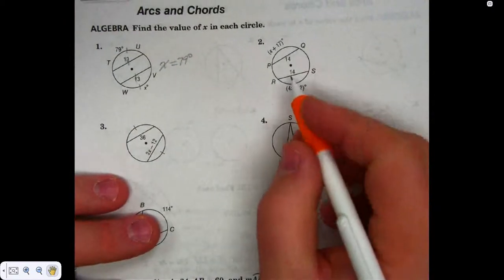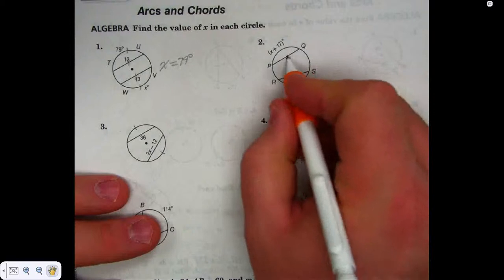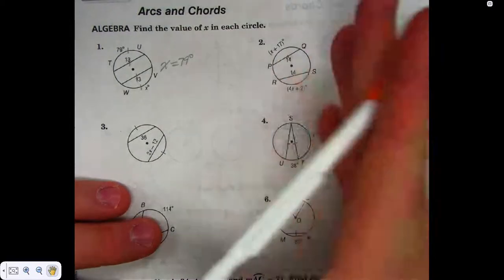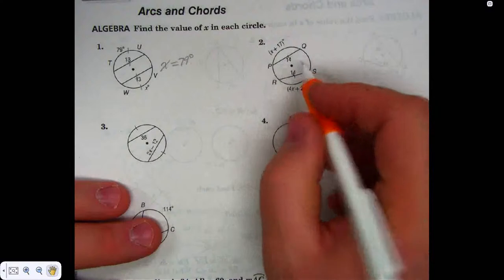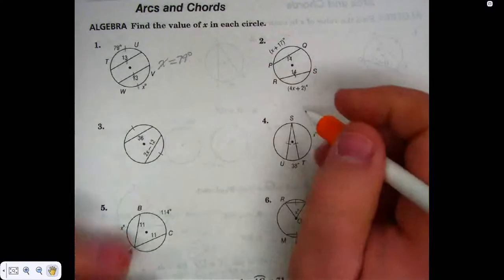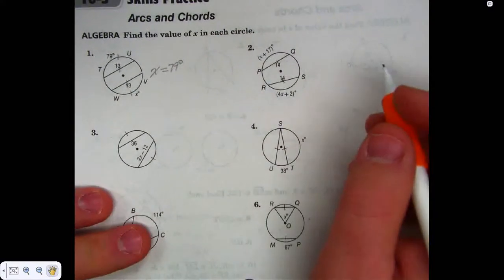Right here, that's the first one still. If this chord is congruent to this one, which they are indicating by saying they are both 14, then what do we know about the arcs? They have to be what? Congruent.